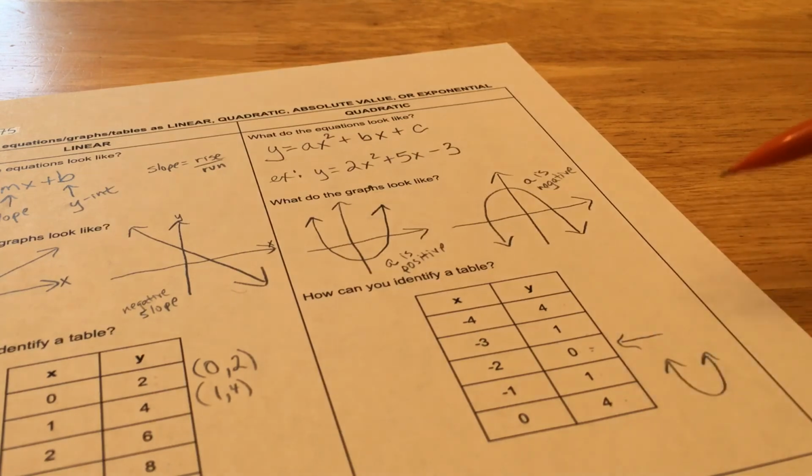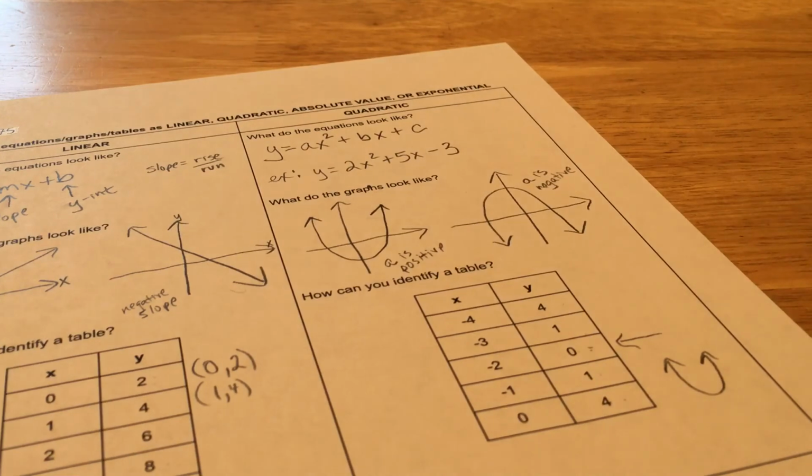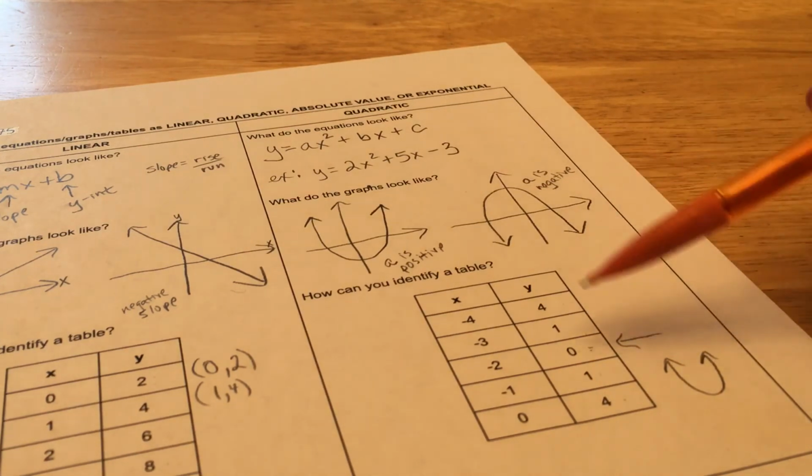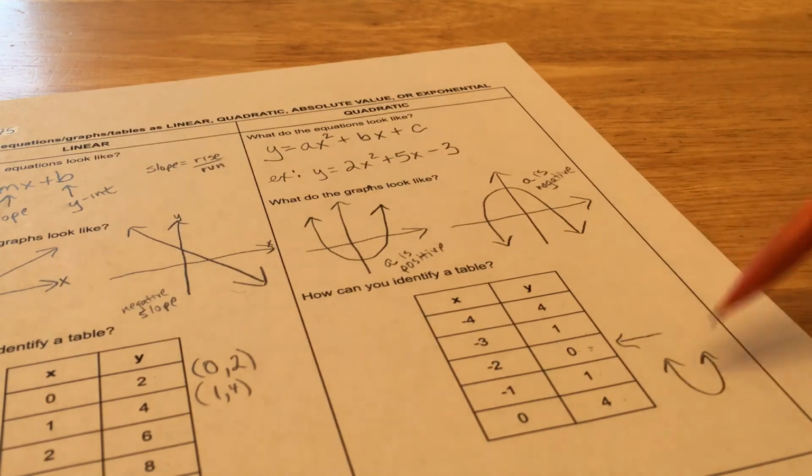You do not have to find the rules for these. You can if you want to. Feel free to try to do that. It's a good challenge problem, but you're not required to do that.